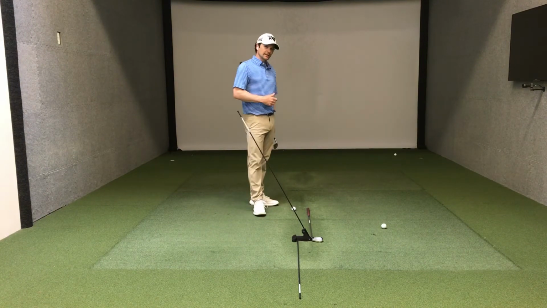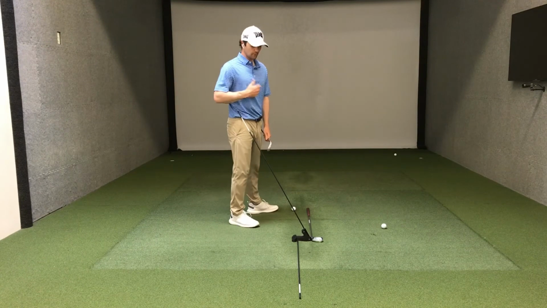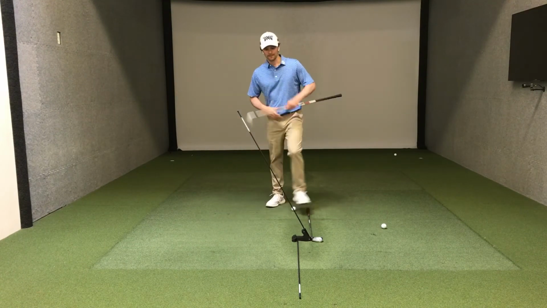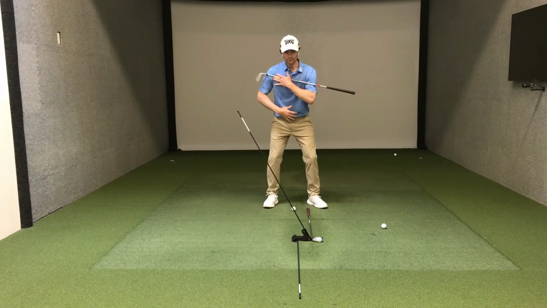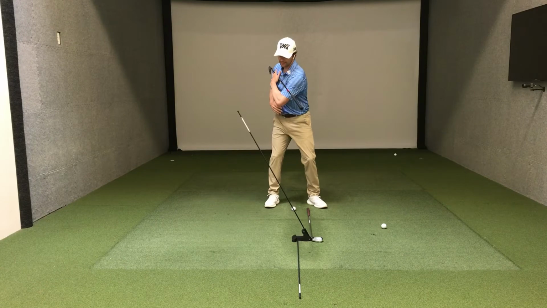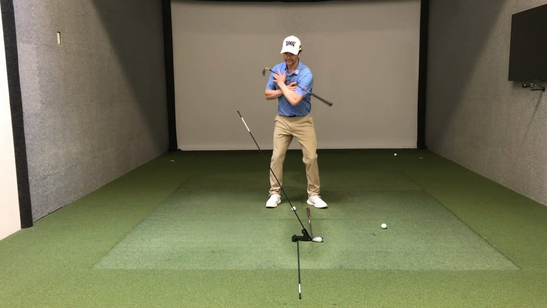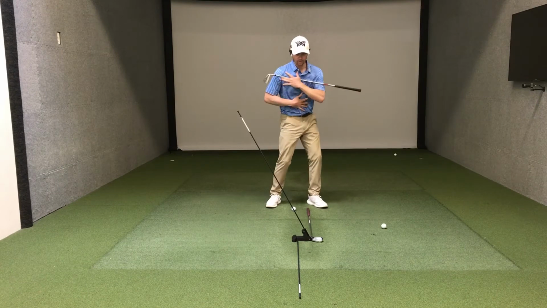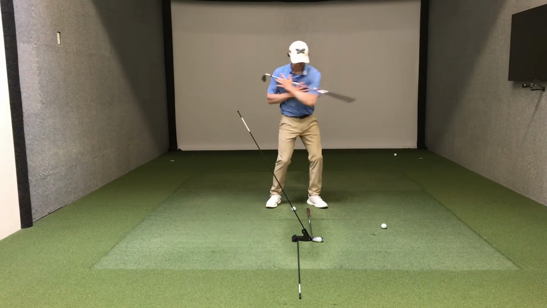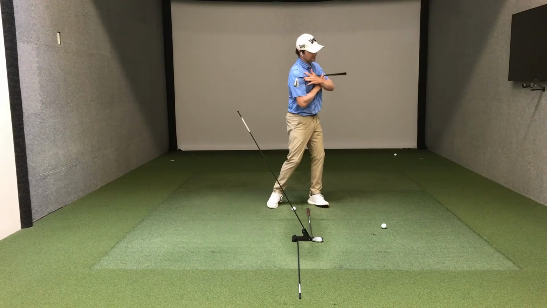Now, the next thing that I see players do is that they don't have separation in the downswing. What do I mean by separation? I'm talking about the movement of the hips relative to the chest. If I separate in the downswing, my hips are going to rotate a split second before my shoulders. What that does is it creates a little stretch at the core before my chest fires, and I can fire that chest a little faster after I create some separation.